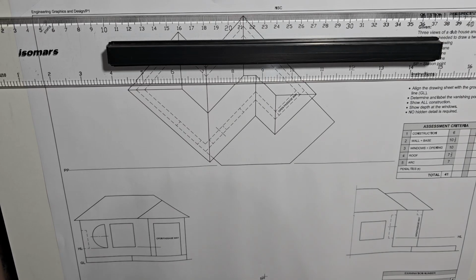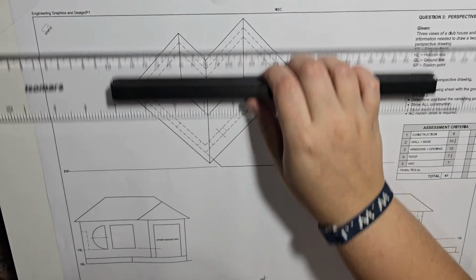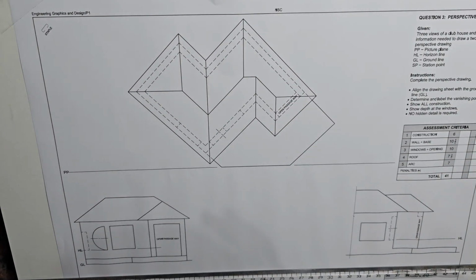Good day, grade 12s. Today we are going to draw the November 2022 question 3, the 2-point perspective drawing.